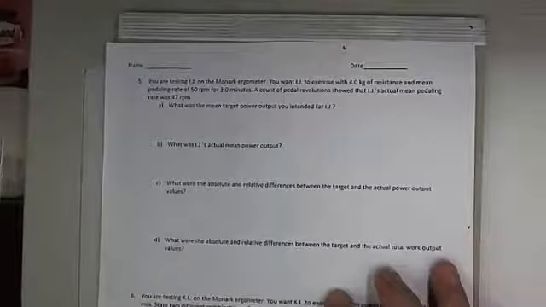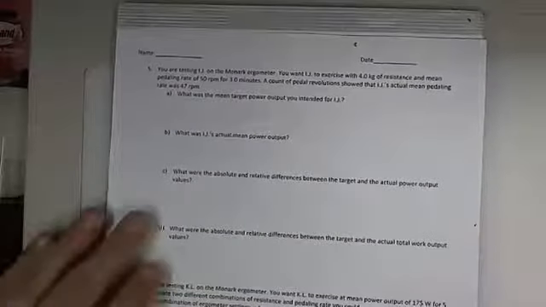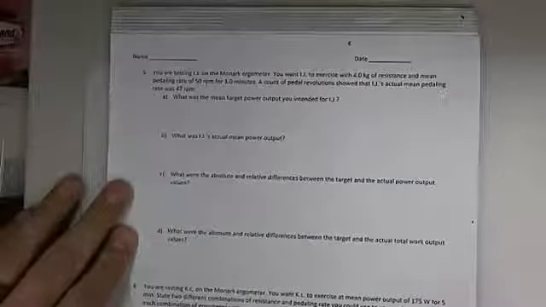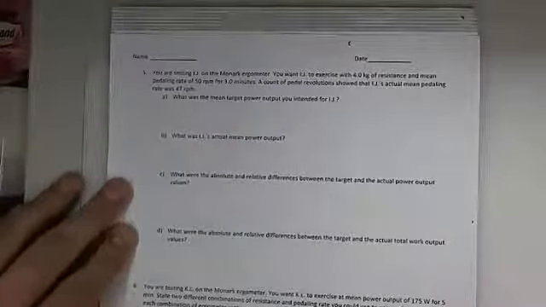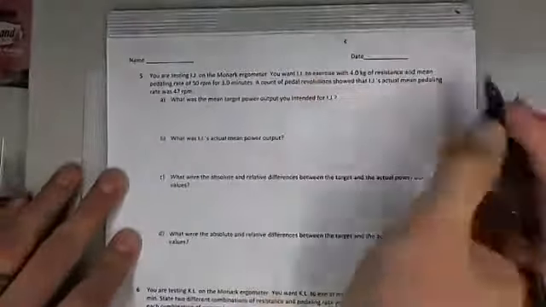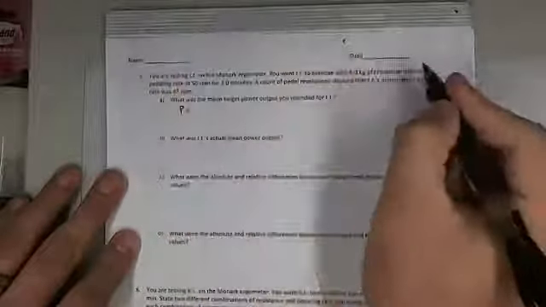All right, on page 2, you are testing on a cycle ergometer. You want them to exercise with 4 kilograms of resistance and a mean pedaling rate of 50 RPMs for 3 minutes. The count of revolutions shows that they actually pedaled at 47 RPMs. What was the mean target output intended? So power output, again, power equals, in this case, a resistance of 4 times 6 times RPMs of 50.